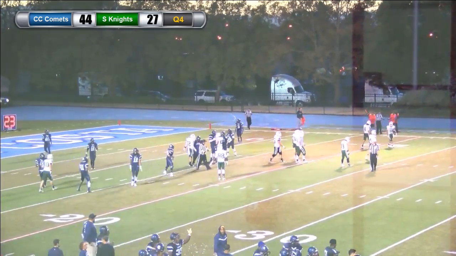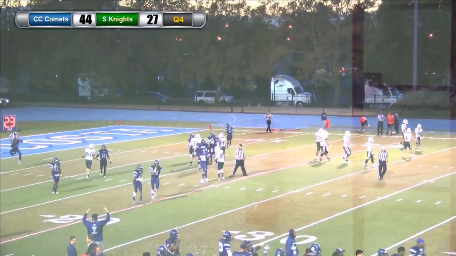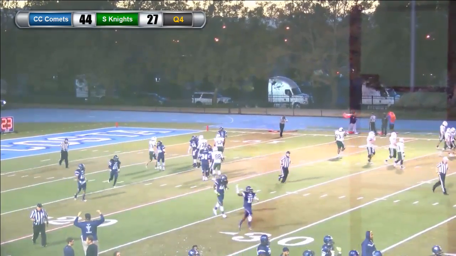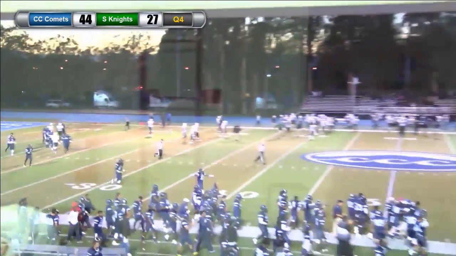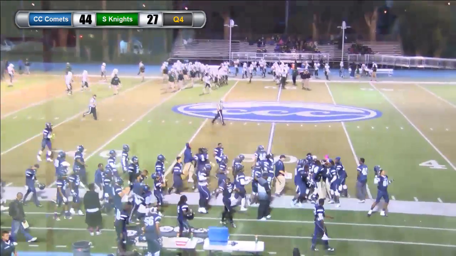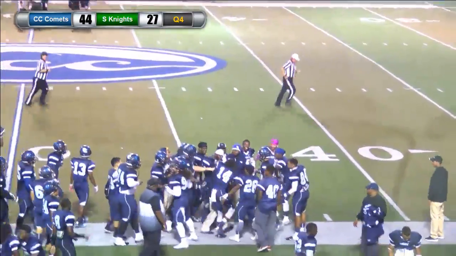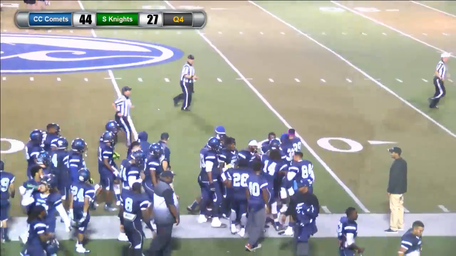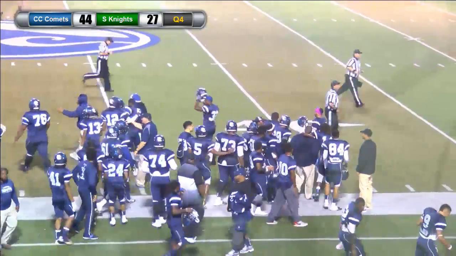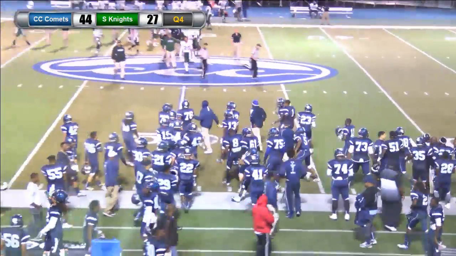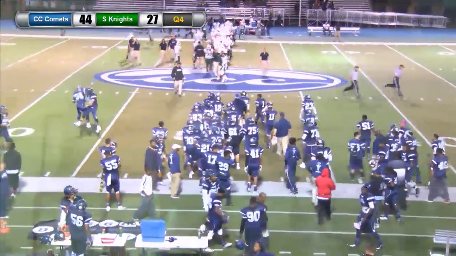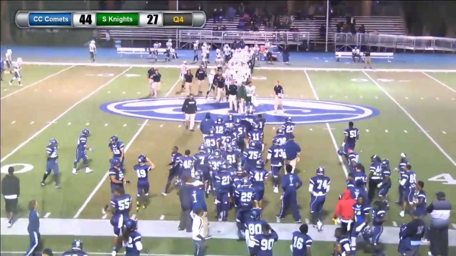Contra Costa College wins 44-27 in the battle of the teams that were at the top of their division. Contra Costa comes away with the hard-fought victory. They're 7-1 overall. Shasta College is 6-2. So great game by both teams.